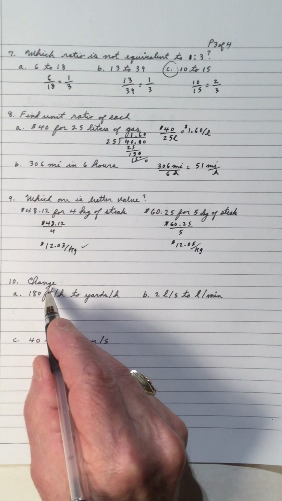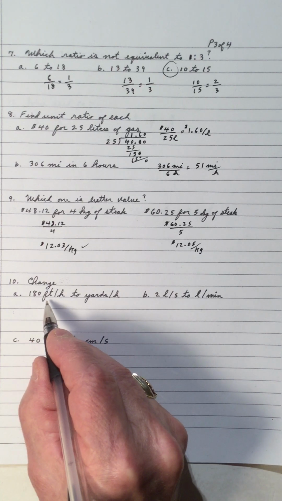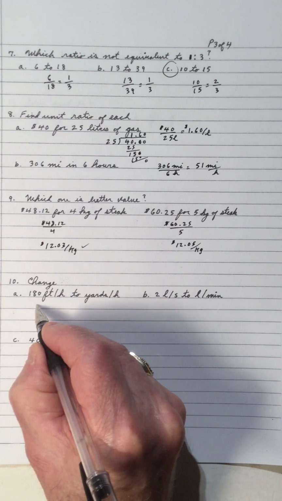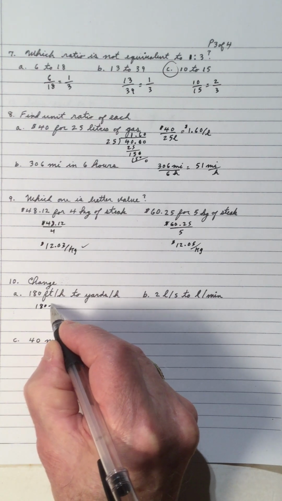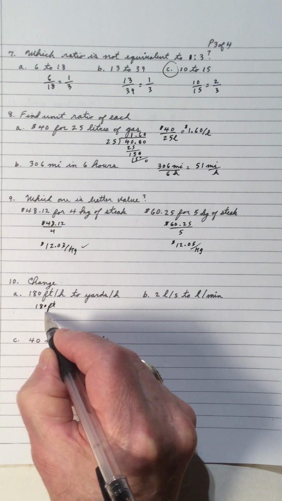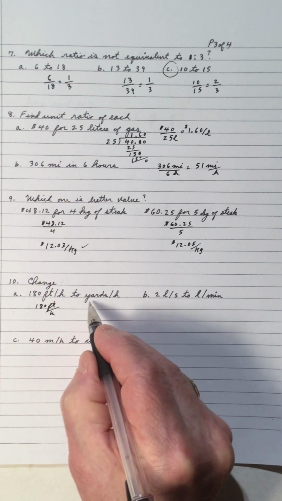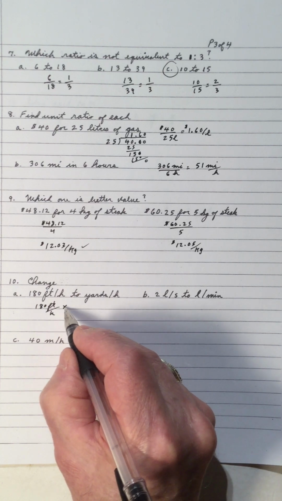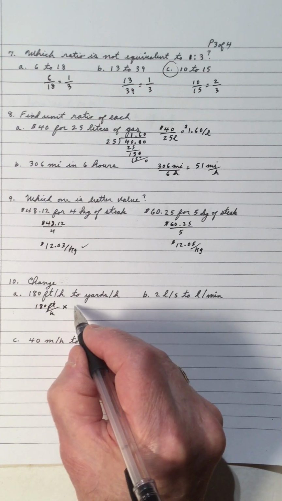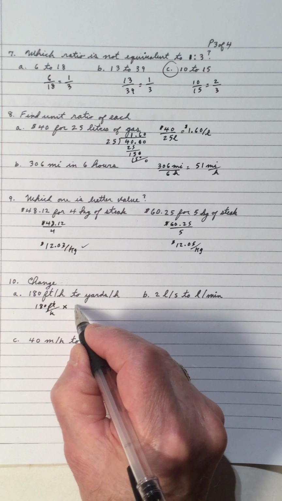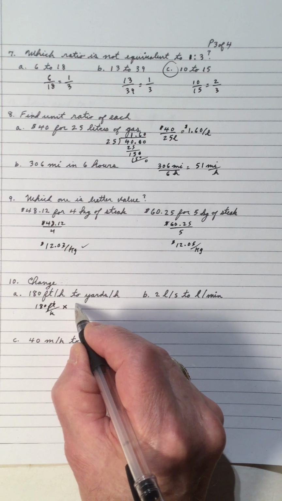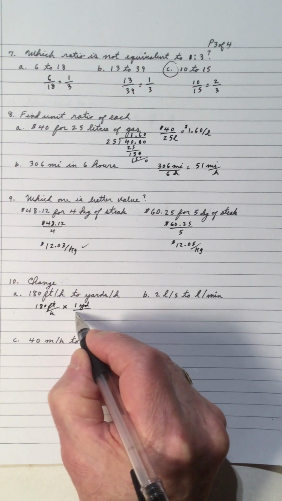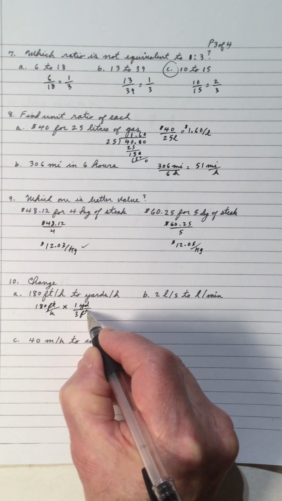Number 10, change 180 feet per hour to yards per hour. So we have 180 feet per hour, and we want to change it to yards. So that means that yards got to go on top. There's 3 feet in 1 yard, so 1 yard has 3 feet.